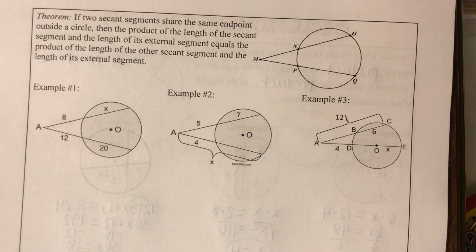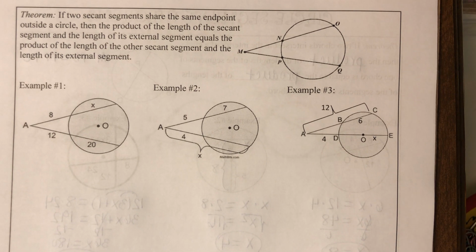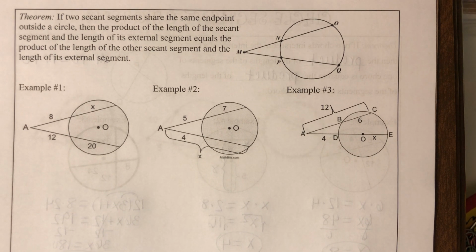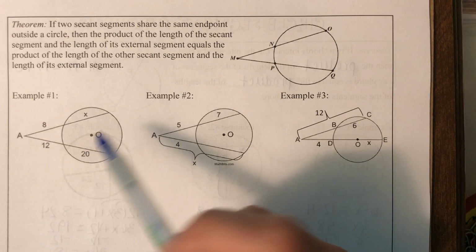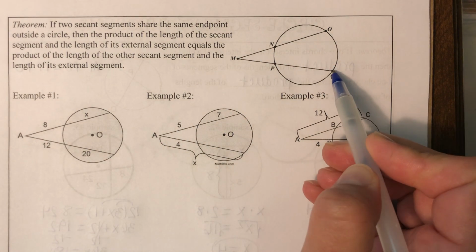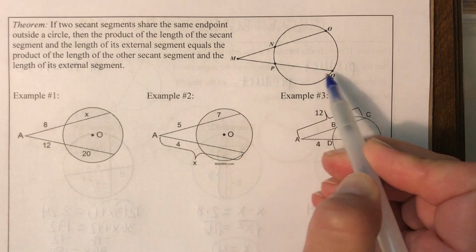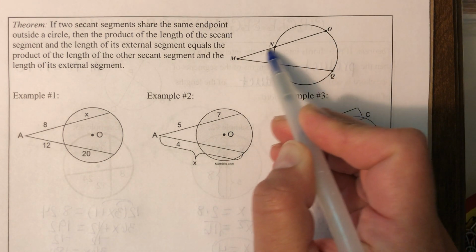Okay, our next theorem looks very wordy. It will be easier when we actually go to do one. This time we have 2 secants. Remember, a secant goes past the circle and hits twice. So I have 2 of those.